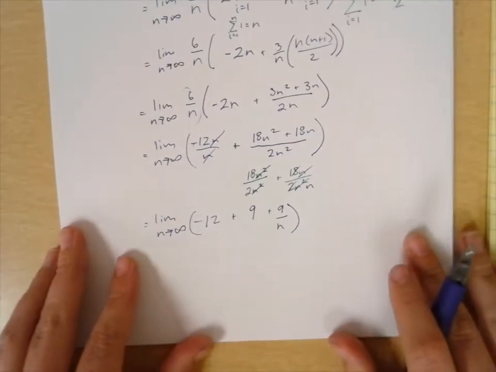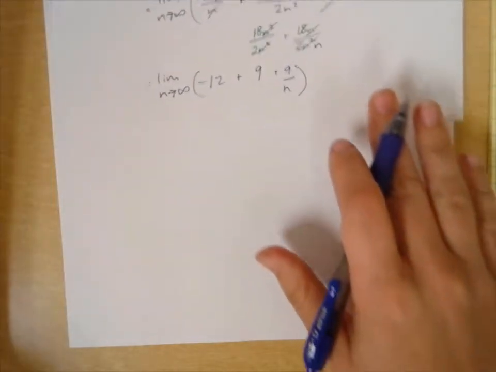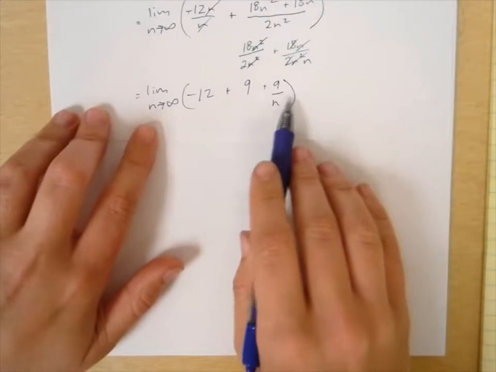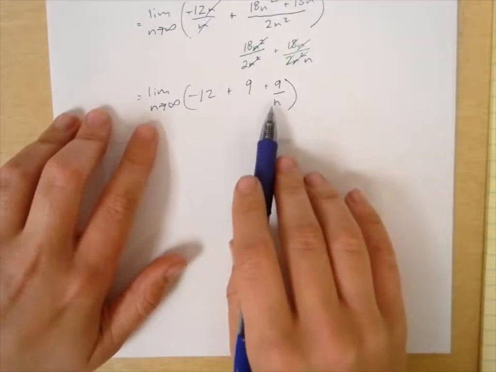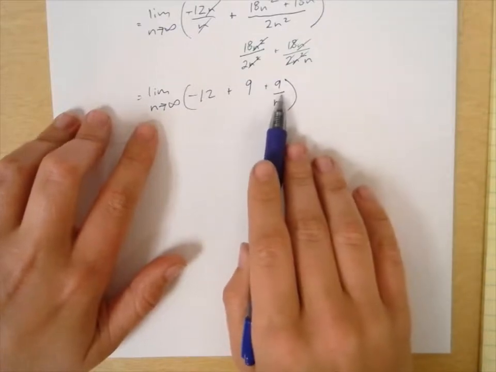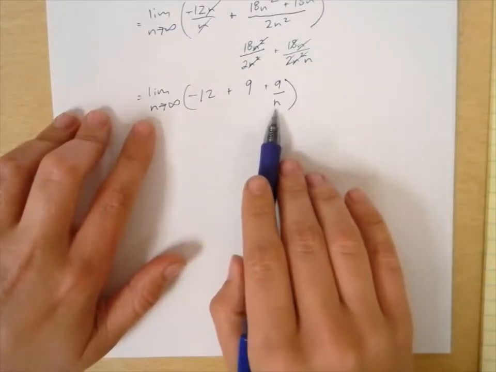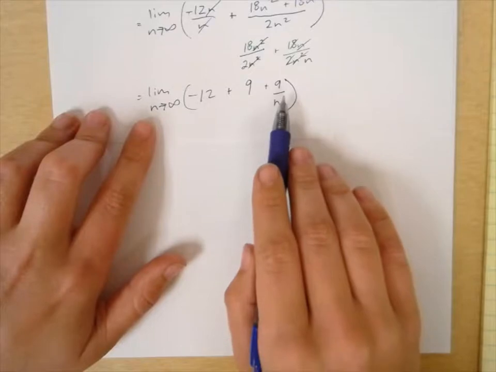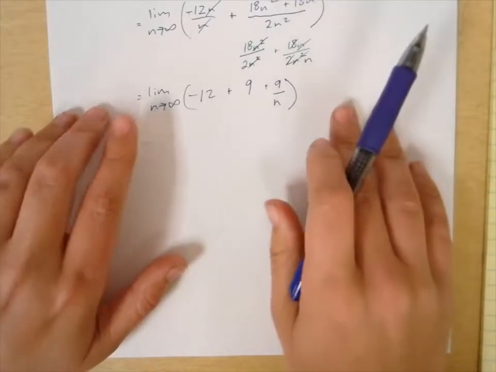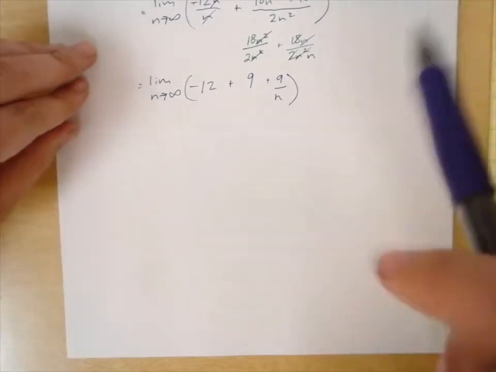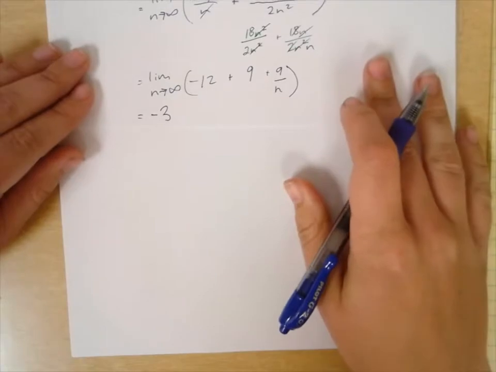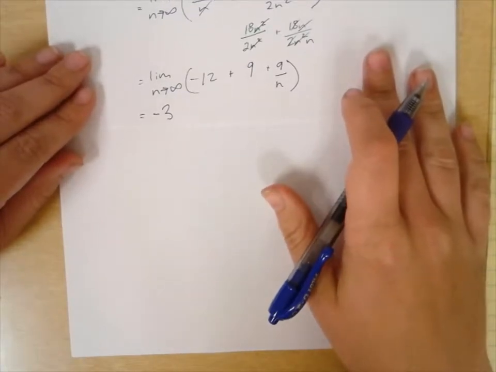And that's the last thing I get to do now. When I look at this, I take the limit as n approaches infinity. And remember, whenever something on the bottom of a fraction is approaching infinity and there's a constant on top, that's really just getting close to 0. If I made the bottom of this huge, this would become a really, really small, insignificant number. So instead I'm left with these constants here. And negative 12 plus 9 is negative 3, and that is my answer. That is my evaluation of that integral.